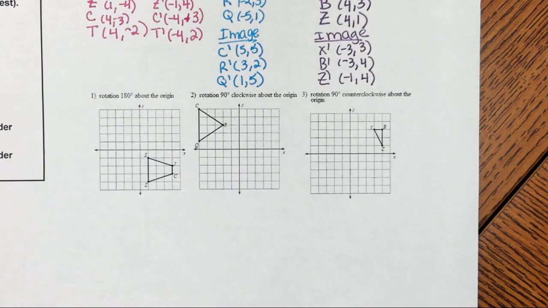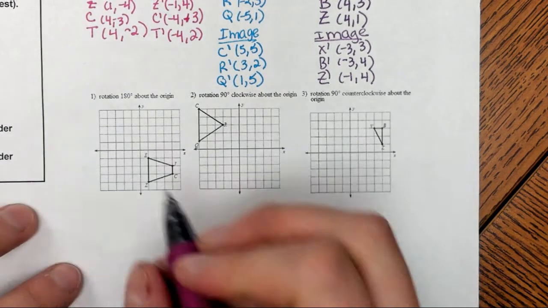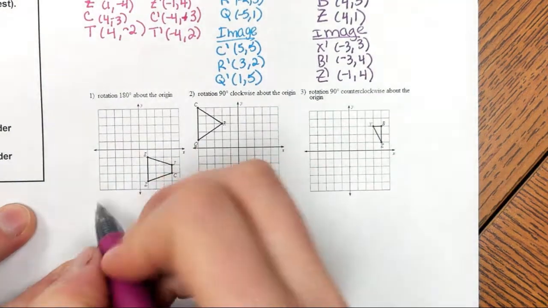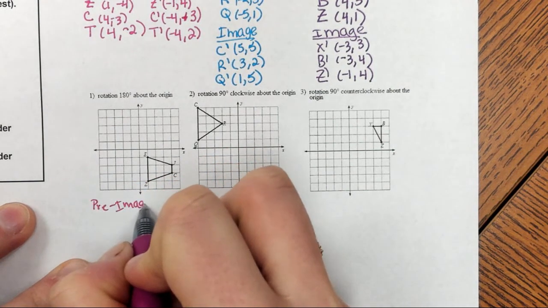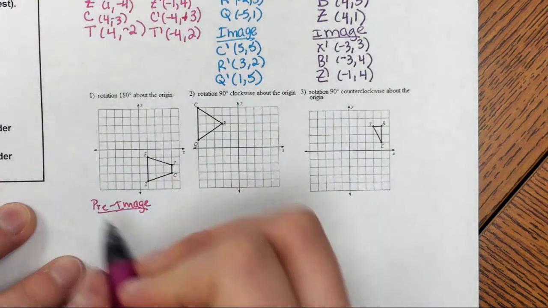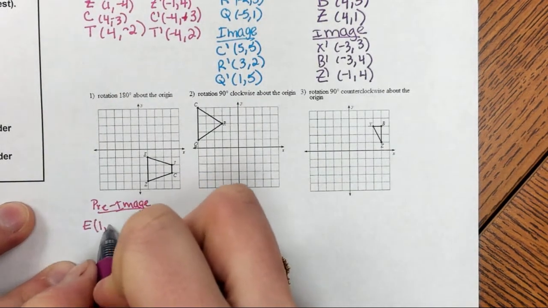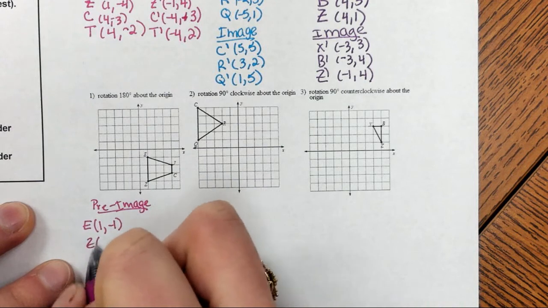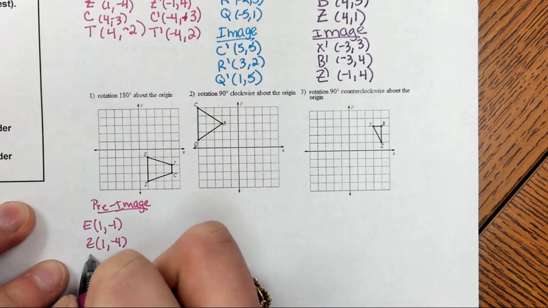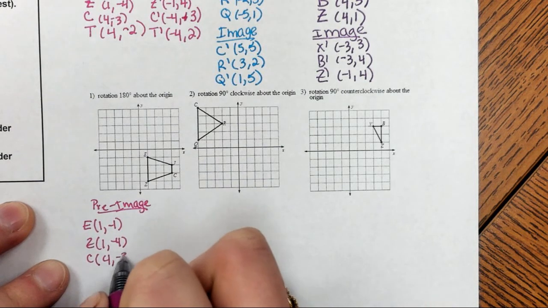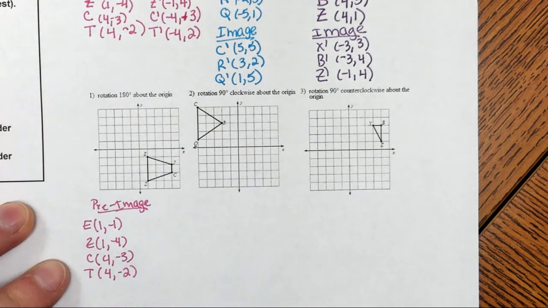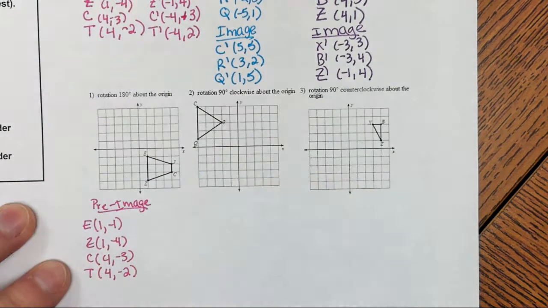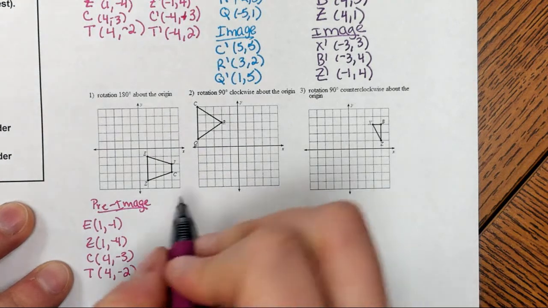Okay? So coordinates of the pre-image. First thing we do is we write down still the coordinates of the pre-image. You can just copy those from above because they're exactly the same. So E is going to be at the point 1, -1. Z is at the point 1, -4. C is at the point 4, -3. And T is at the point 4, -2. Okay? So the rule for a 180-degree rotation about the origin is that we take the opposite of both coordinates.